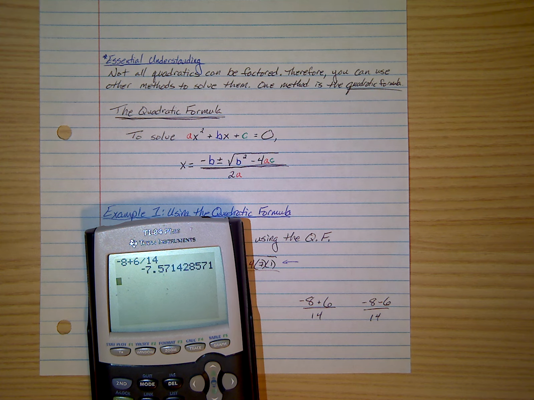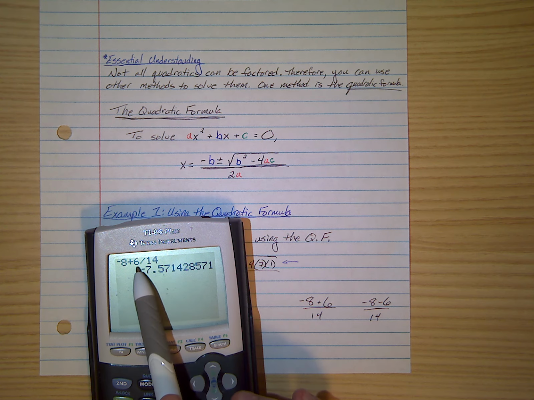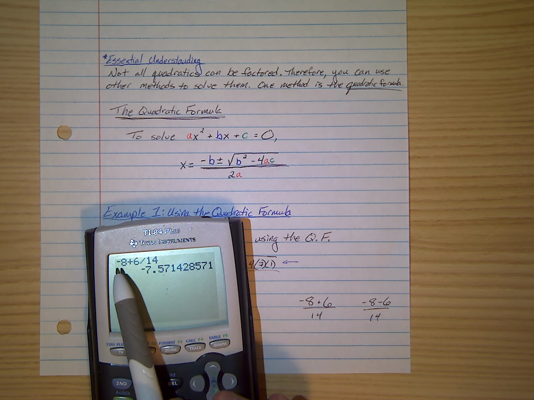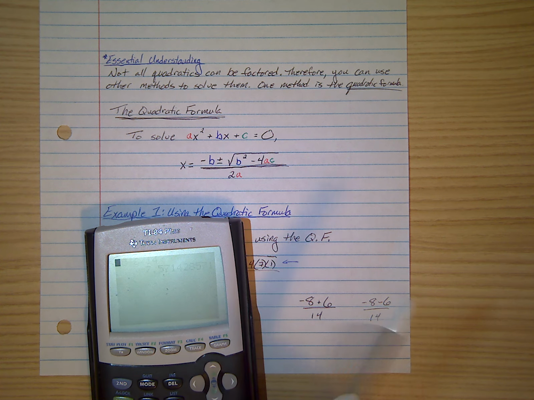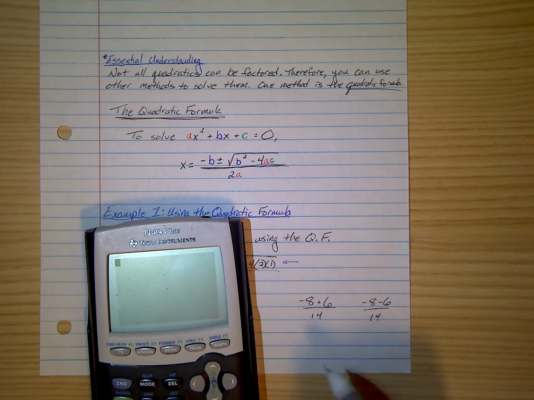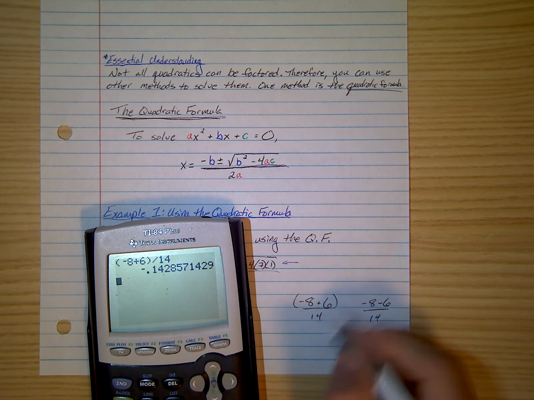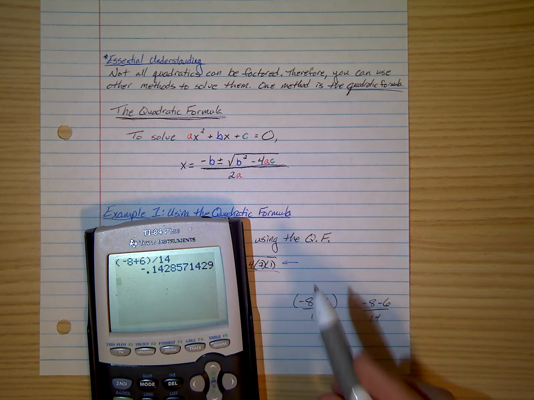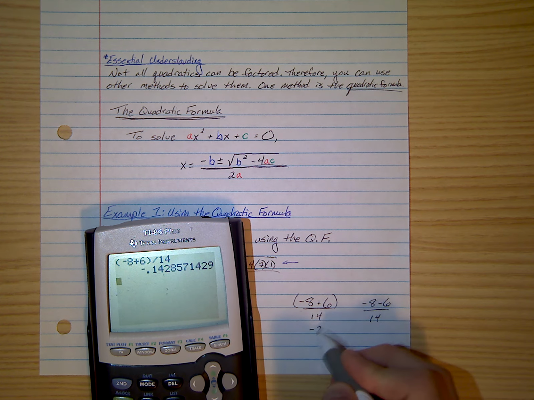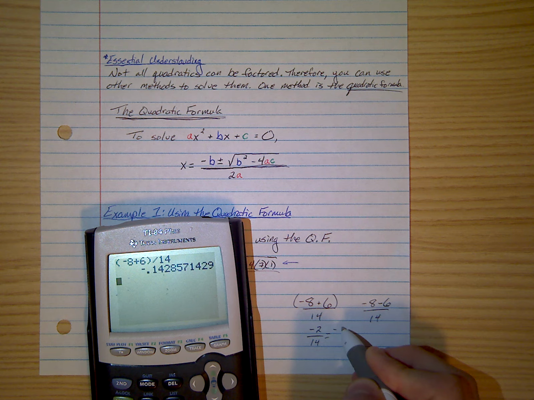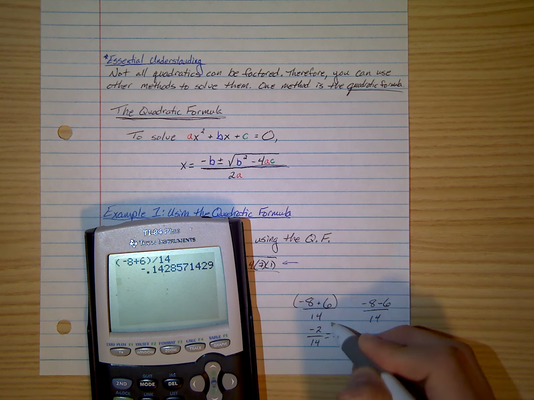Okay, that's wrong, because what your calculator is doing is order of operations. It's doing this division step first, and then it's adding the negative 8. Well, I just said that the fraction bar acts as a grouping symbol, so really, we want to do this: negative 8 plus 6 in parentheses, if we're going to do it all in one step, and then divide it by 14. If you weren't afraid of fractions, negative 8 plus 6 is negative 2 divided by 14. So you actually end up getting negative 1/7.